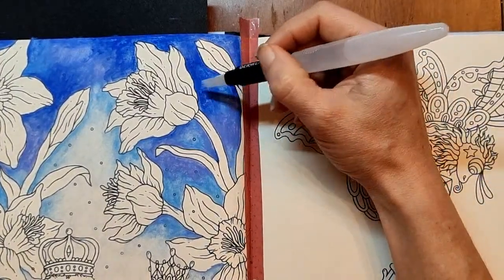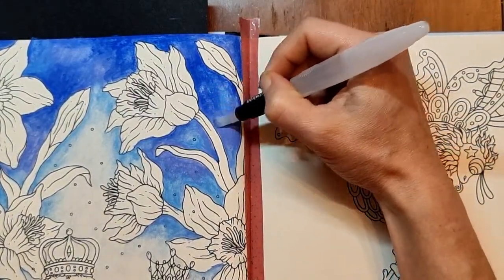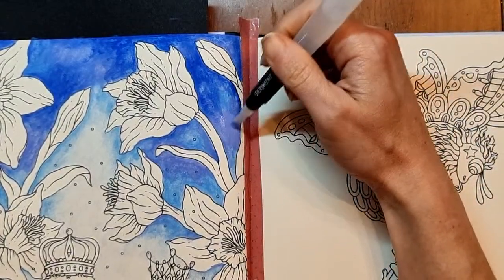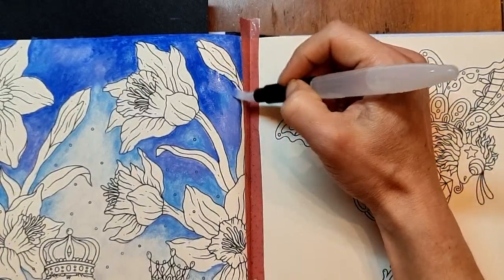I'm not sure how this is turning out, but never mind. Rule of thumb, just carry on until the end. It always has a way of turning out okay, hopefully.